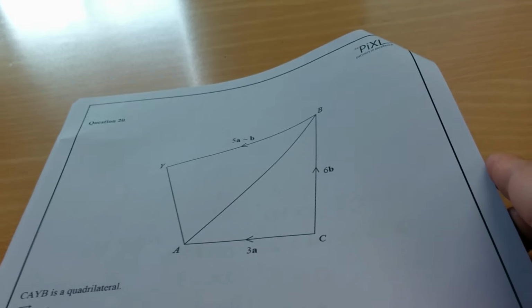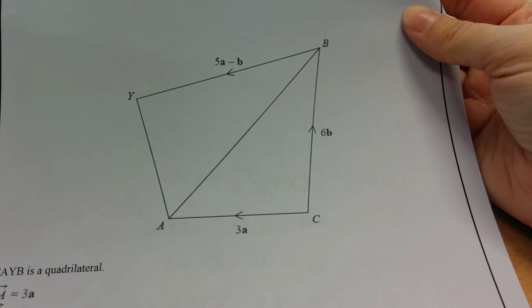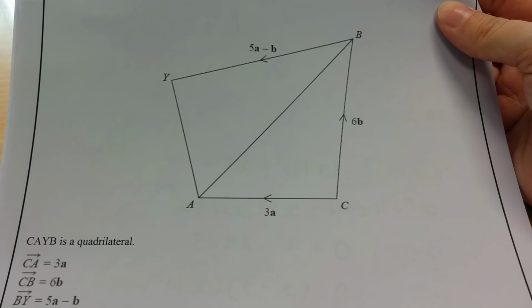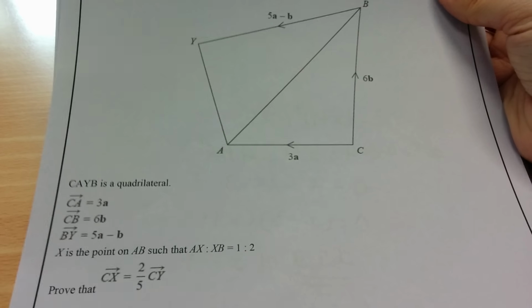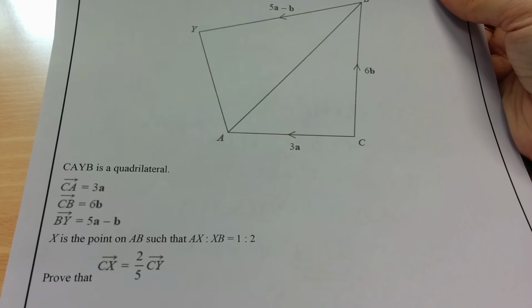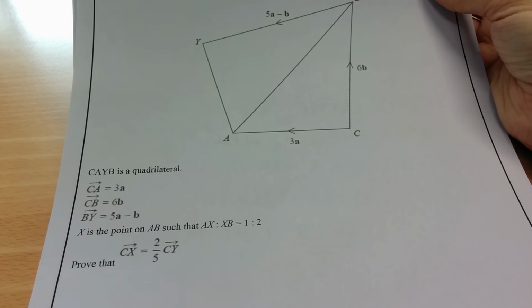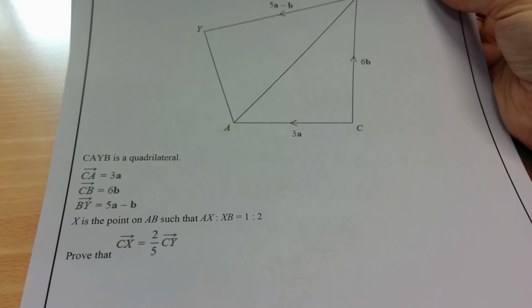Yay, vectors. You can't read the question. Okay. CAYB is a quadrilateral. Then it just tells us all the information that we already have in the picture.